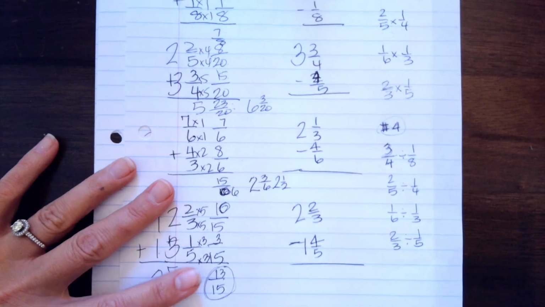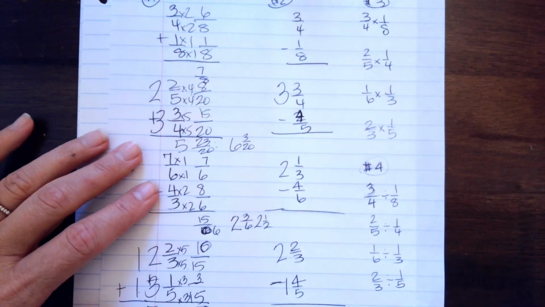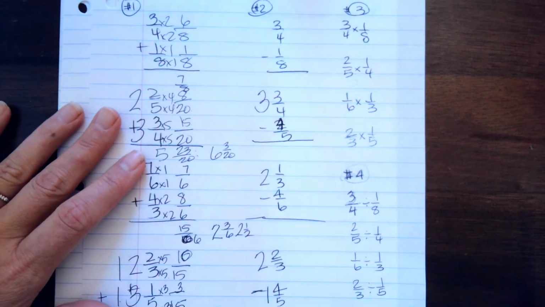Sometimes we have to simplify it, and sometimes we have to make it into a mixed number. So you just have to make sure it's in its simplest form.